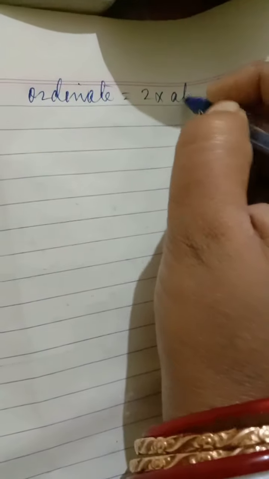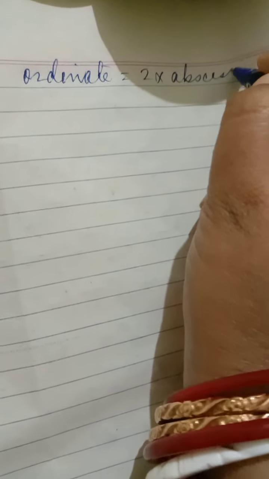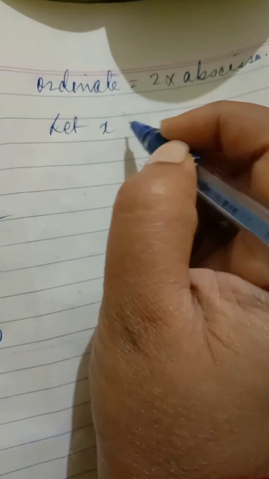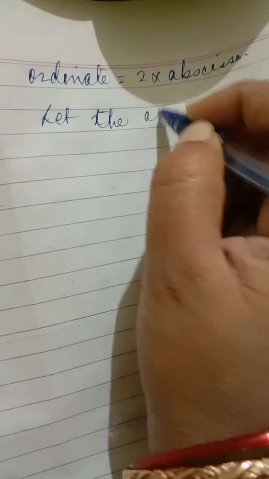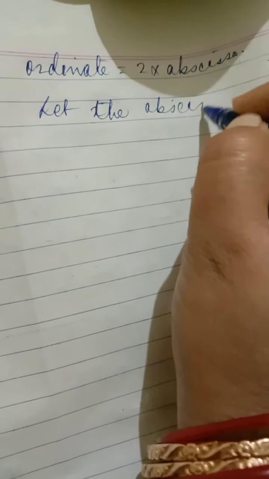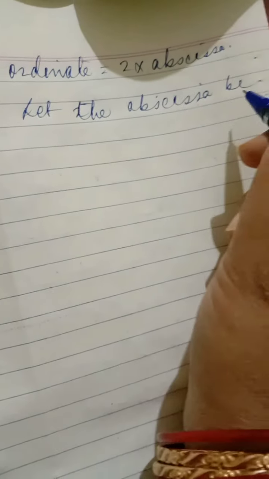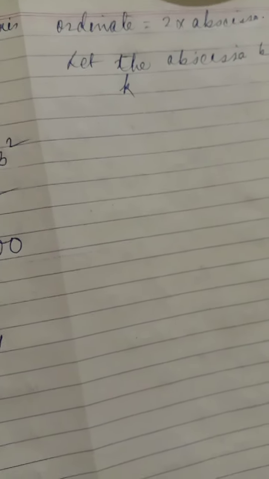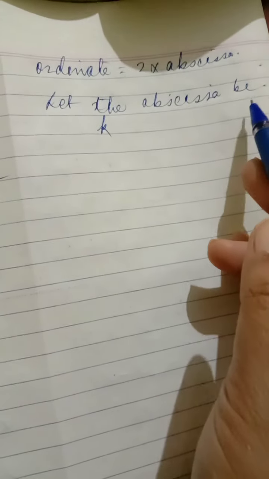Now let the abscissa be k. Here we can take any variable a, b, c, d, e, f, whatever, but usually in coordinate geometry we take the variable as k. You can also take x, but here we have taken the abscissa as k.